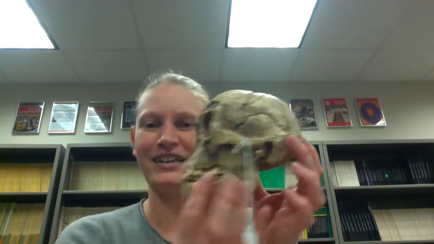Let's take a little look at our Homo floresiensis. So as you can see, Homo floresiensis is really small, but has some really interesting characteristics. So this is Homo floresiensis, as I said, the hobbit. This is a tiny little species, only about the size of a smaller Australopithecine, but you can see some really interesting characteristics.